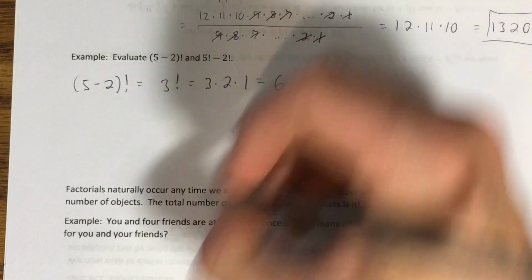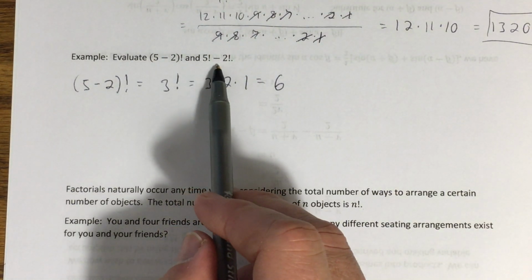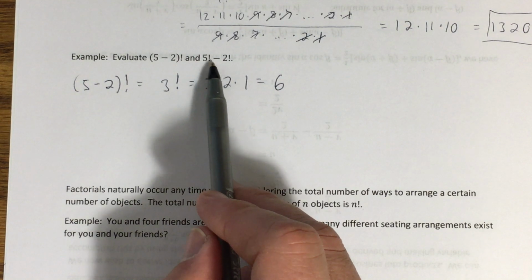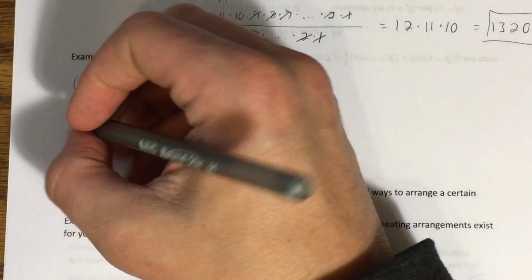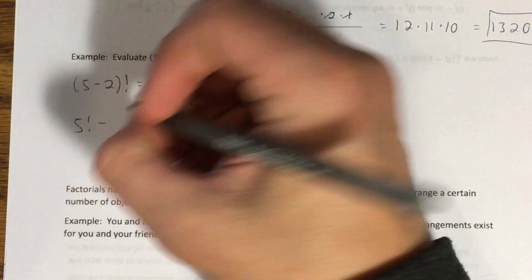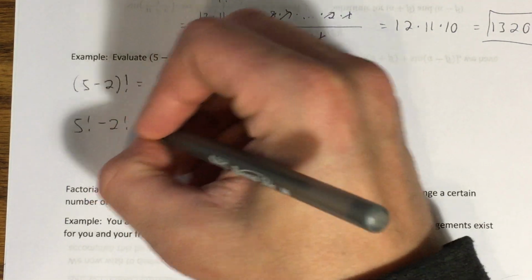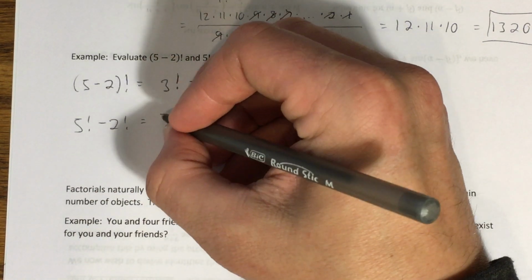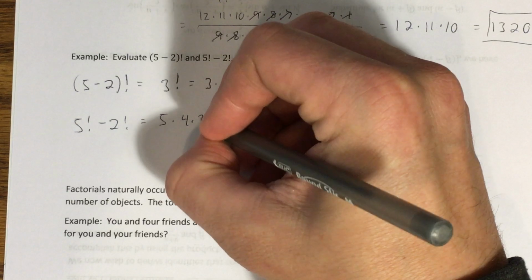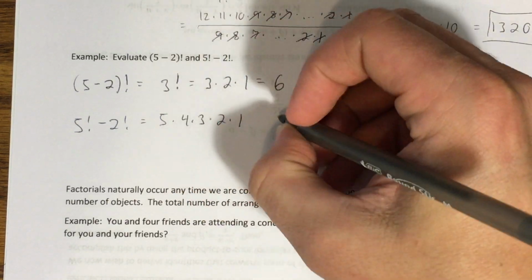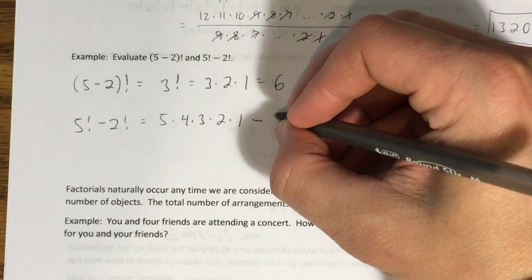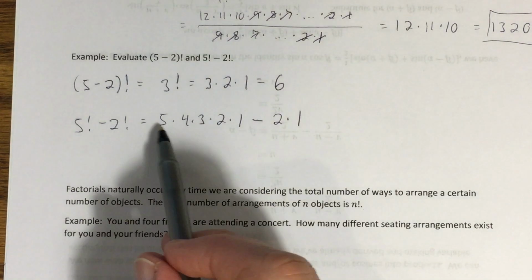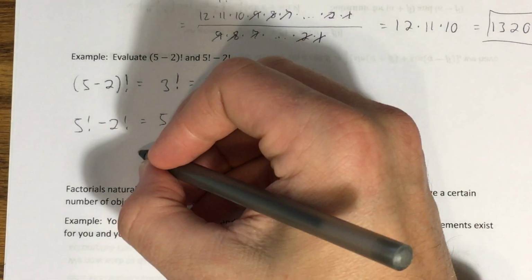That equals 6. If I don't have the parentheses, then I'd be dealing with the factorials before dealing with the subtraction. So 5 factorial minus 2 factorial. What is 5 factorial? That's 5 times 4 times 3 times 2 times 1. And then 2 factorial is 2 times 1. Remember, multiplication happens before subtraction.